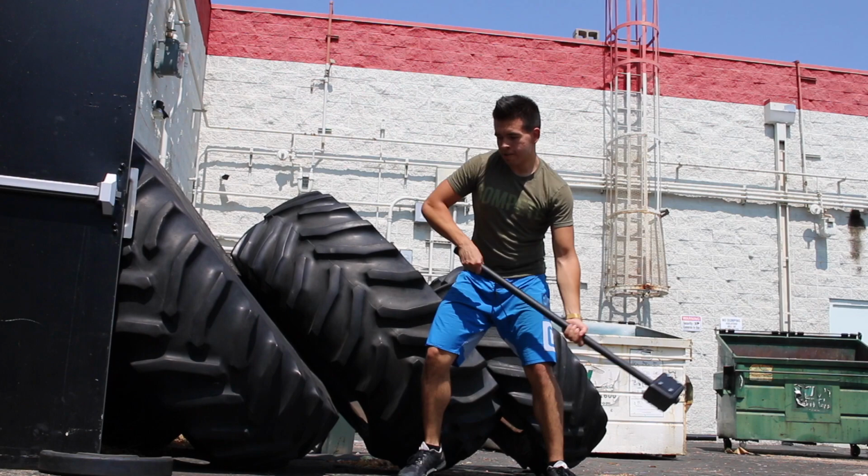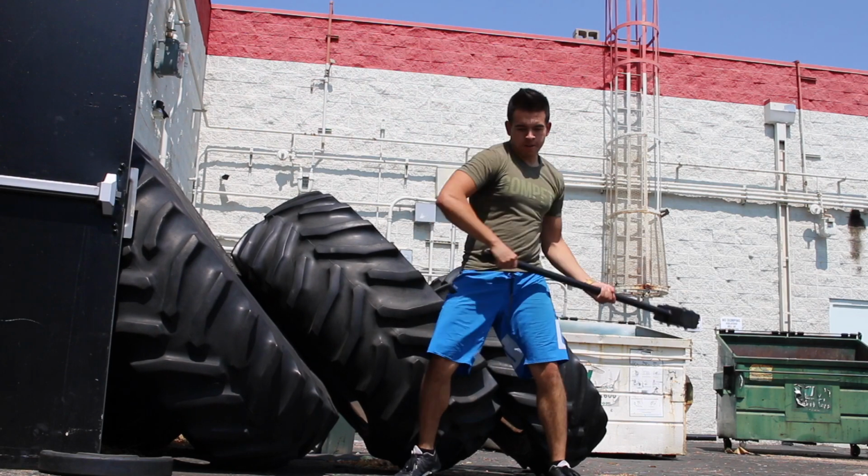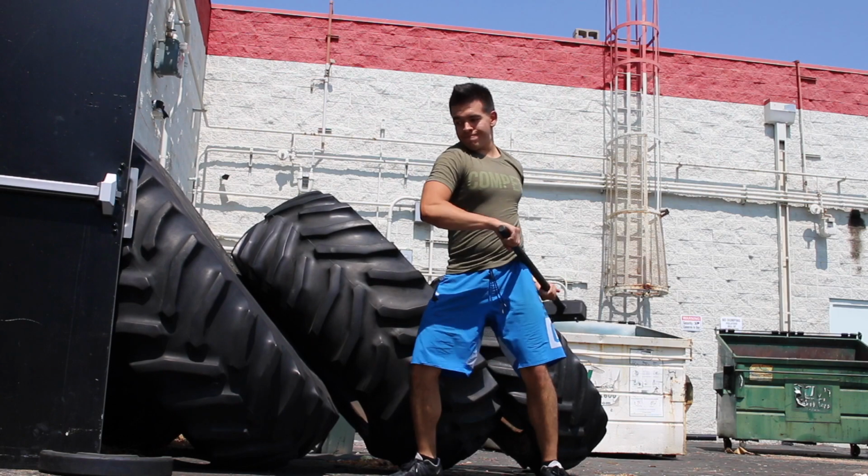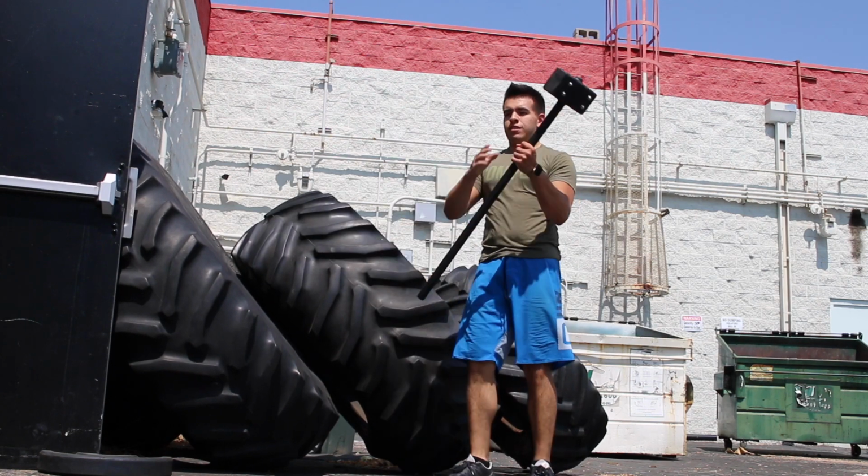Now, a different way to work on rotational: holding the hammer, just rotate your body, side hitting. So side slams against a certain block or a tire leaning up against a wall. That will be a perfect exercise for working on rotational movements.